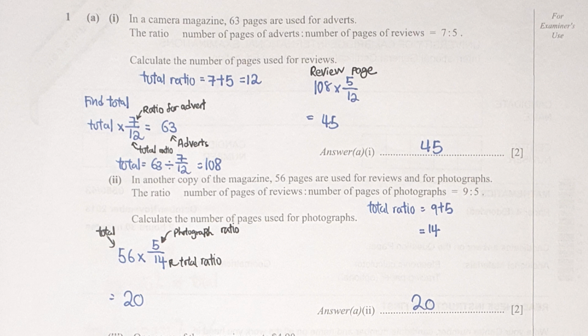So different set of question now. Take 9 plus 5, you will get 14. 56 times 5 over 14, you identify the number of pages used for photographs is 20.